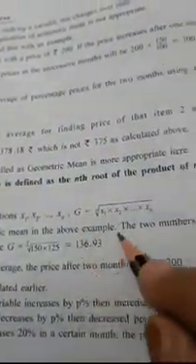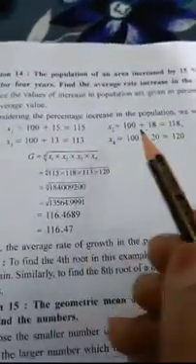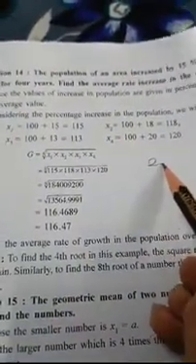That's why they have not mentioned here 2. Is that clear? 2 means pressing the root by 1 only, then only you will get the answer. Here total 4 we have written, so no need to press the root button in the calculator 4 times. We will press it only 2 times.